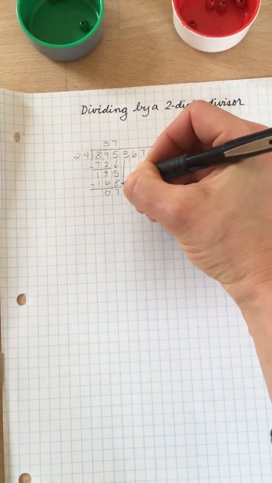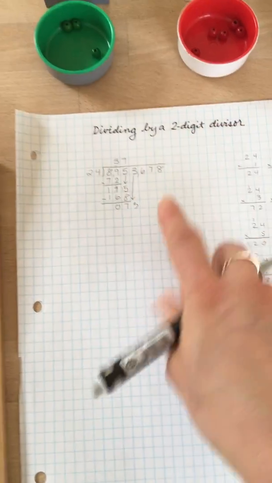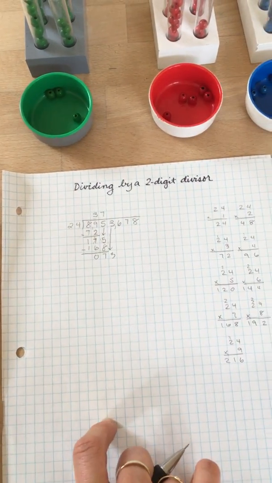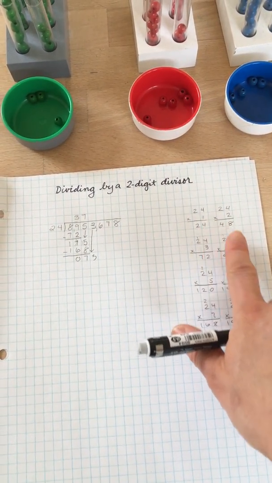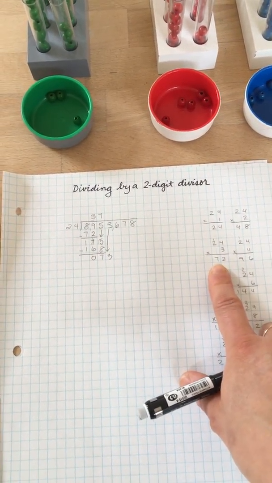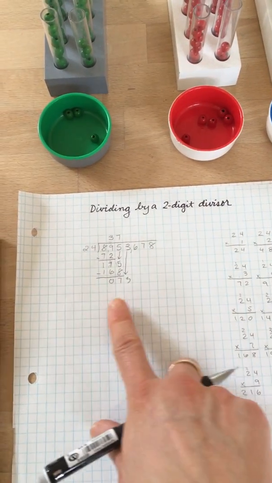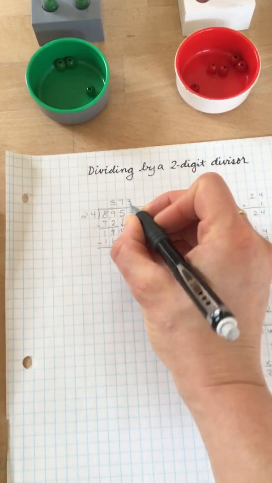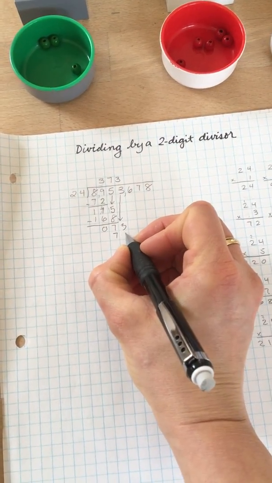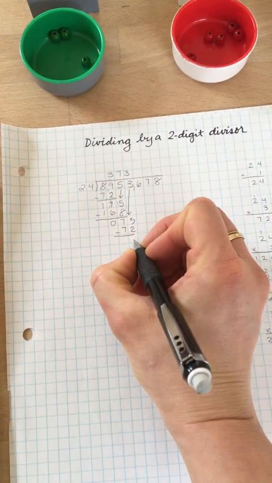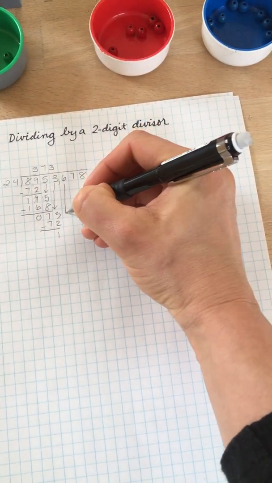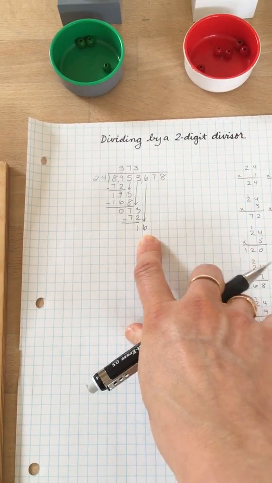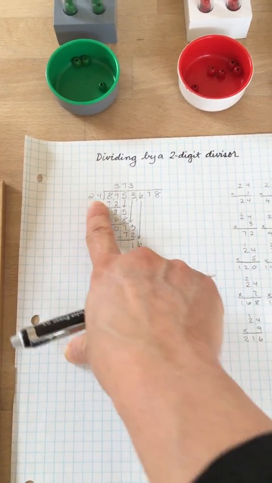And then I would have brought over my 3 in my next cup, and I would have 73 to share with 24. That looks familiar. I've done that one before. I'm going to use this multiple. 72 is how many I would have shared out, and I would have been able to share 3 times. Okay. Well, then I would have only had 1 left in my cup, and then I would have brought over the 6. 16 cannot be shared with 24 equally, right?